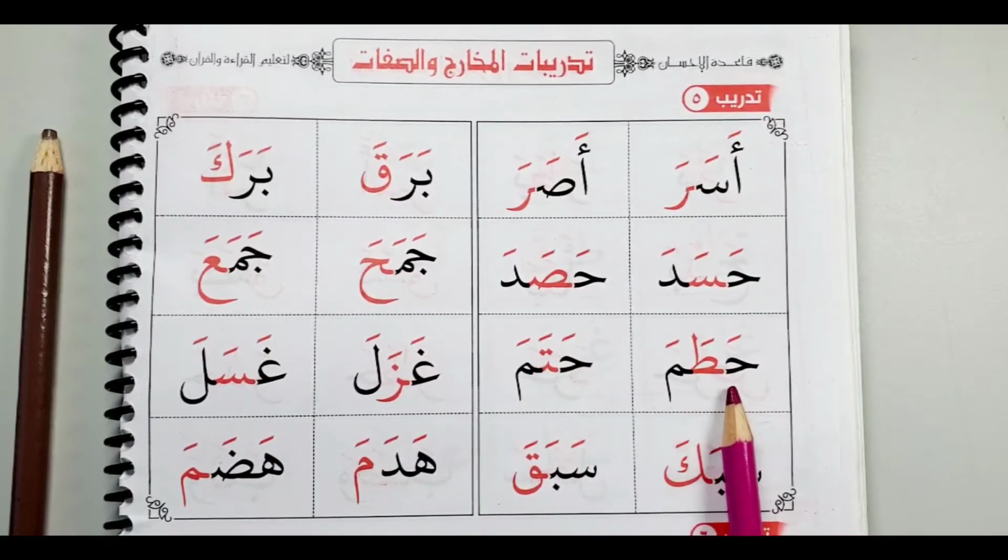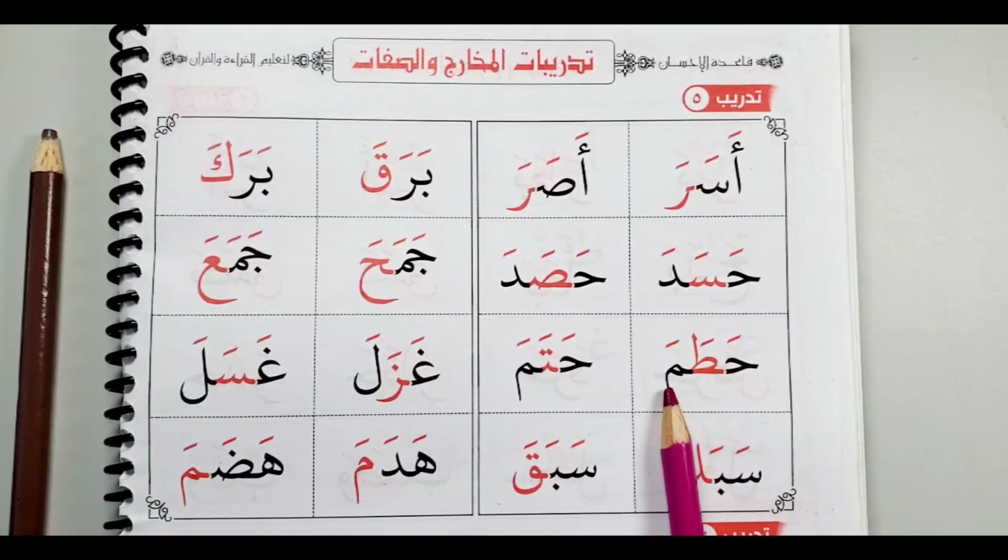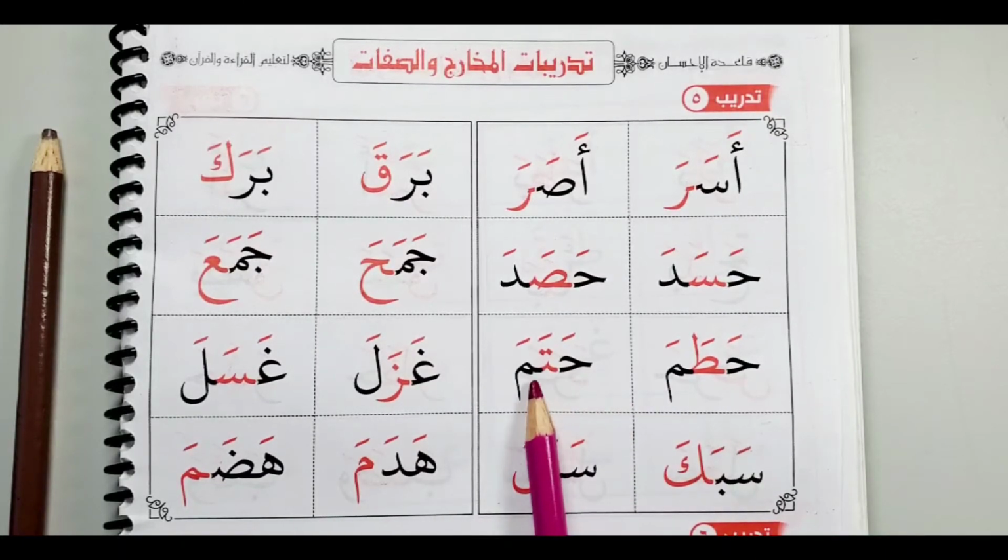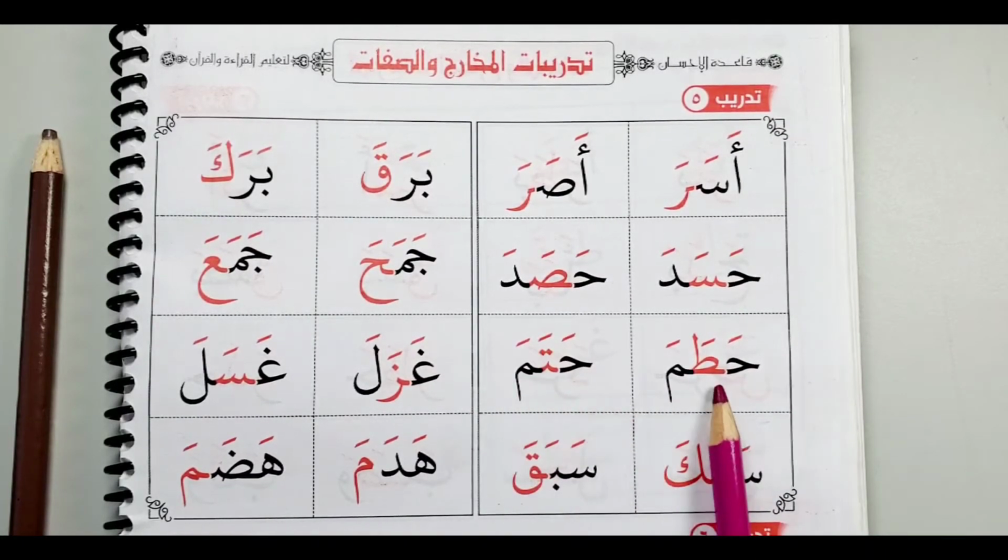حطم حطم حطم. حتم حتم. طاتا. Okay, one is heavy, one is light.